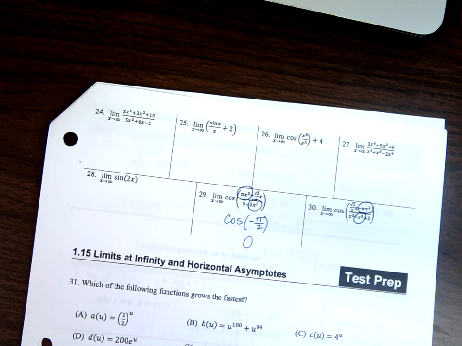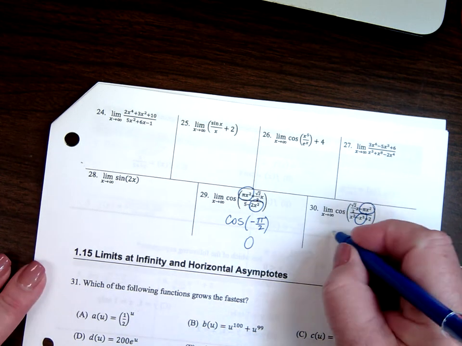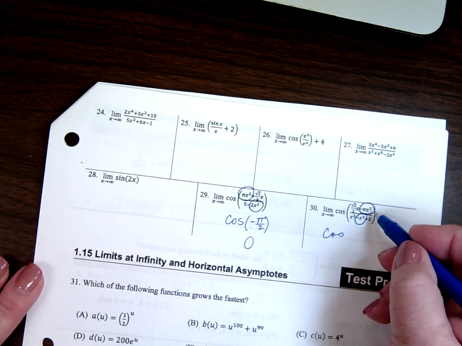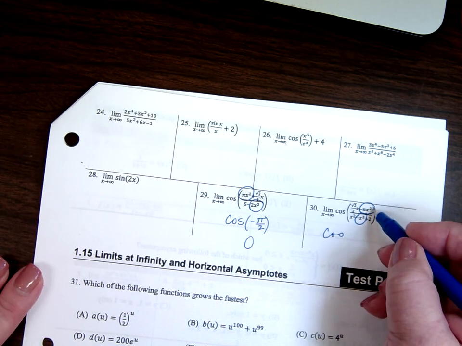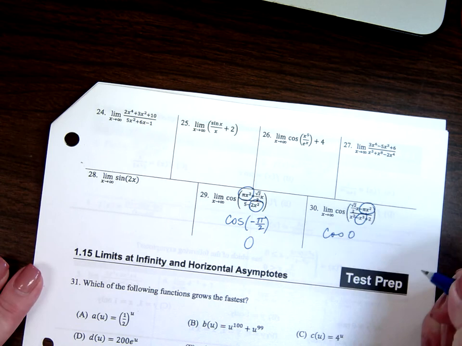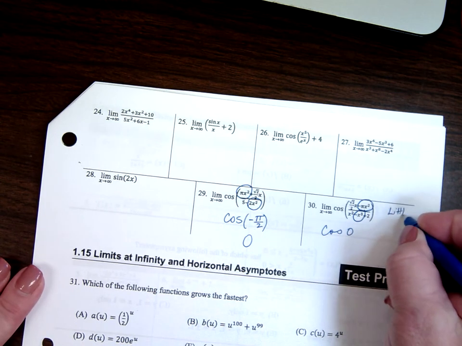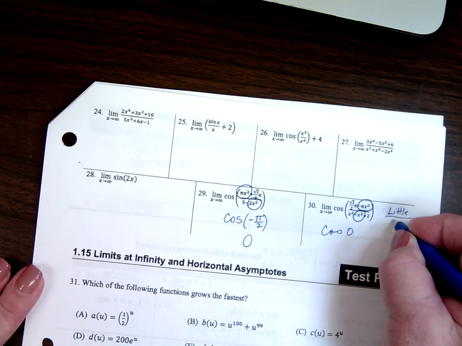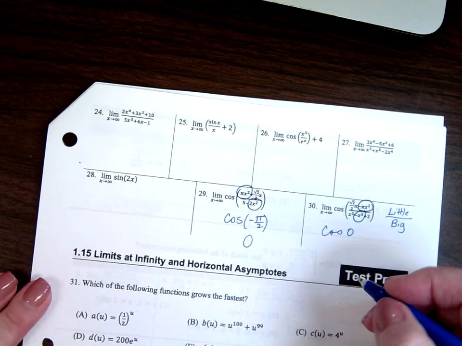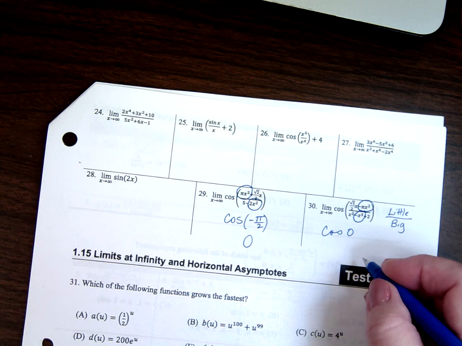So this one is now the cosine of, think about this, if I have little over big, it's 0. You're looking at the littler power on top and the bigger power on the bottom. That's going to be a 0. So what's the cosine of 0? You go to 0, you take the x value, you get an answer of 1.